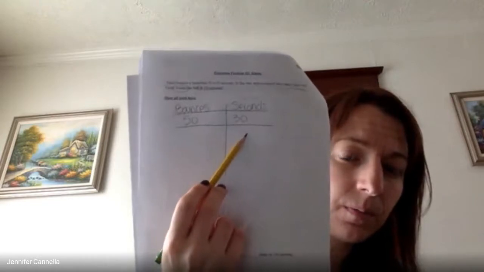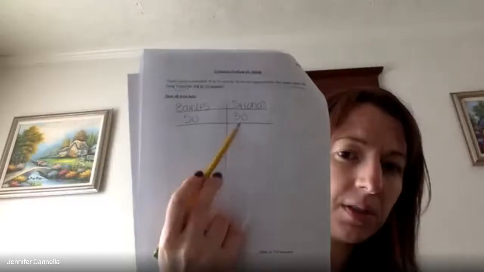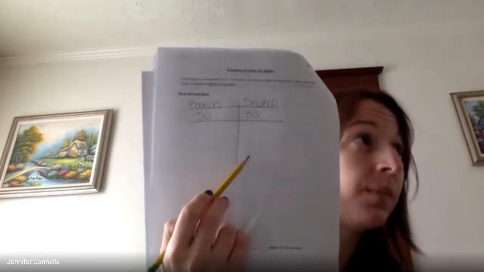Now, 50 bounces in how many seconds? 30. So I'm going to write 50 and 30. I need to get to 150 seconds. So if I keep adding 30, what would be next? 30, 60. Keep going. Give me the multiples. 30, 60, 90. Now 120. 120 and 150, right? Yes.